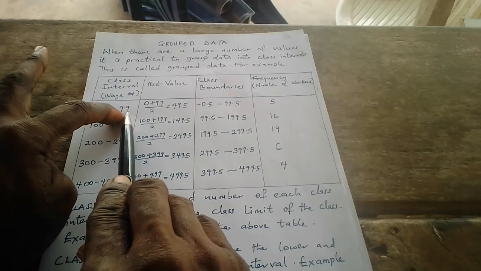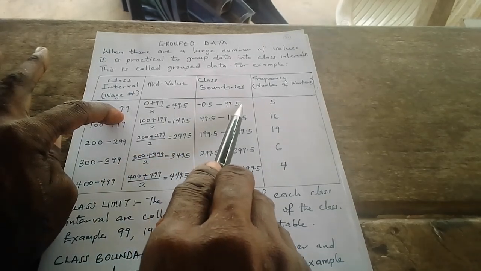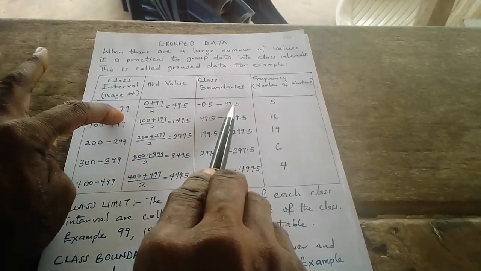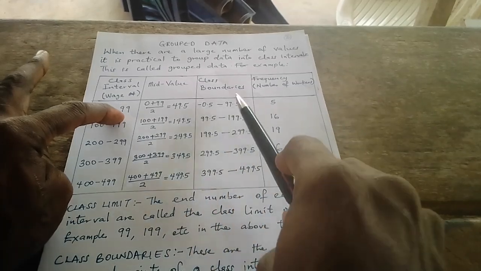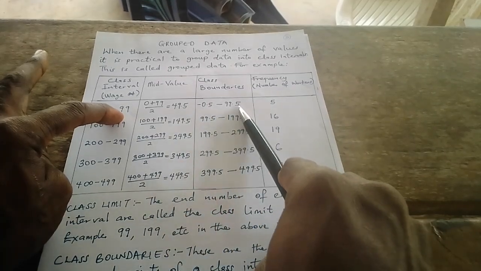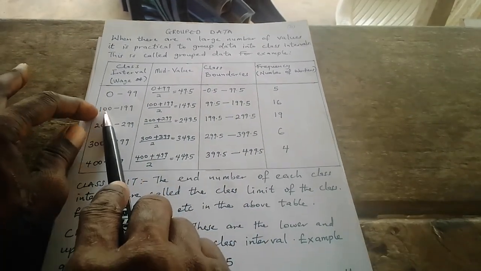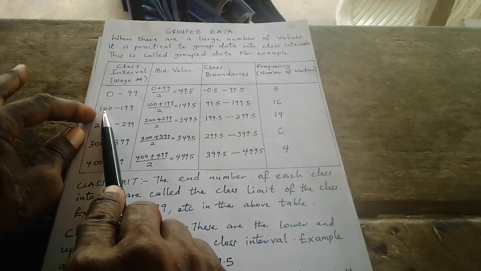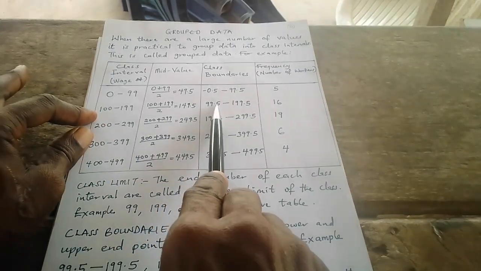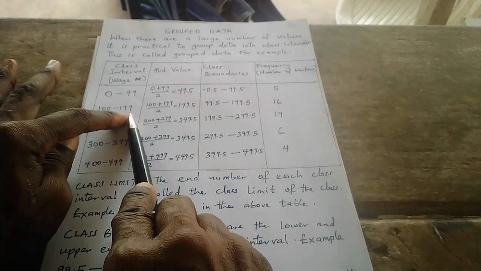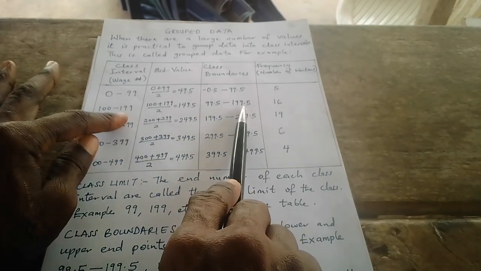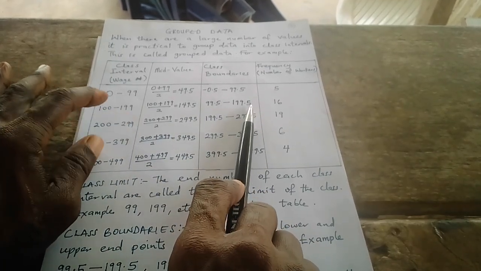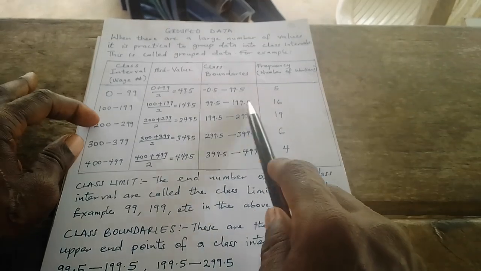Add 0.5 to 99, it's 99.5. So the class boundaries are from minus 0.5 to 99.5. If you subtract 0.5 from 100, you will get 99.5. Add 0.5 to 199, you get 199.5. So these are the class boundaries.